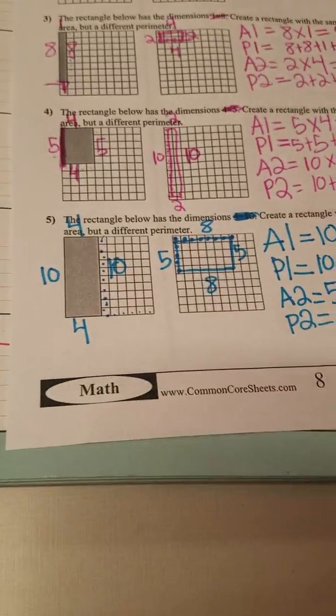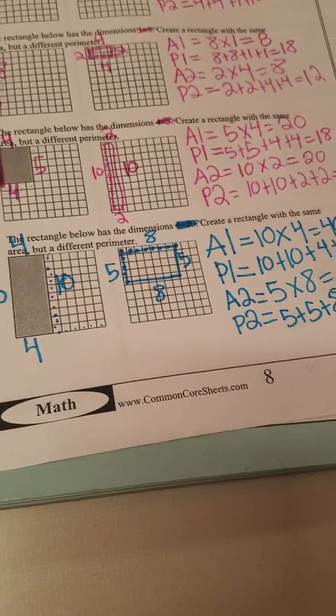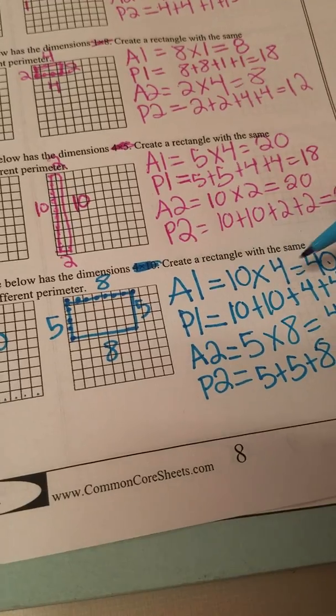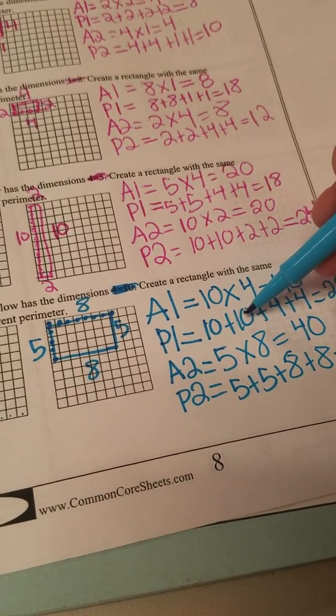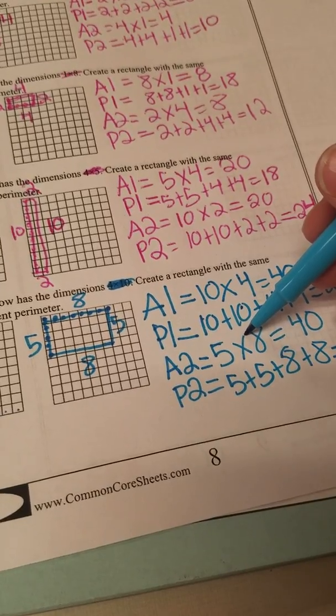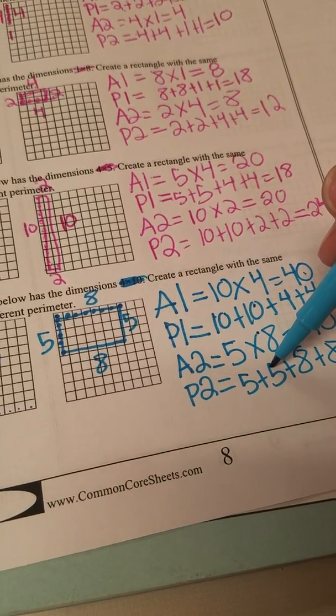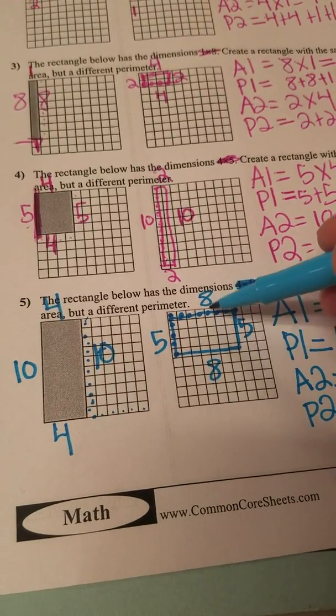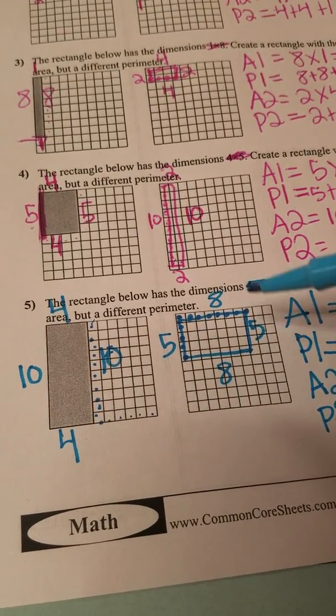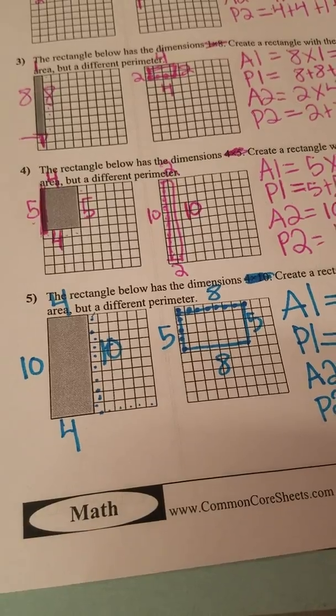And I'm done. So what they need to have on their assignment tonight is they need to have the area for shape 1, the perimeter for shape 1, the area for shape 2, the perimeter for shape 2. They need to have their shape drawn, and they need to label their sides. So that is the expectation for homework tonight.